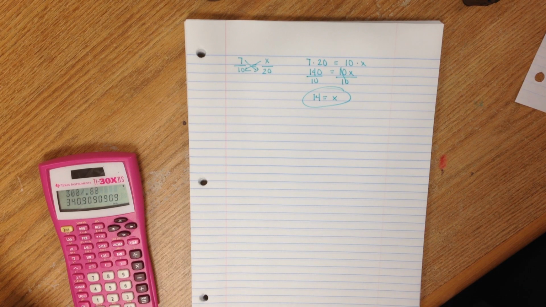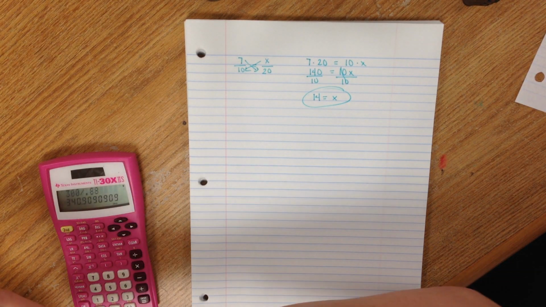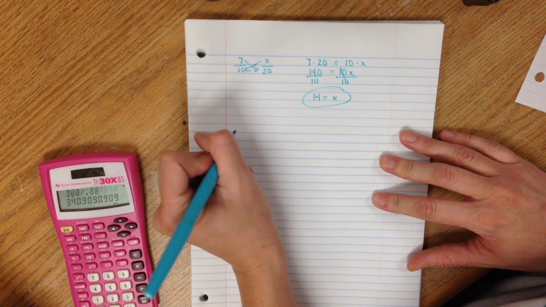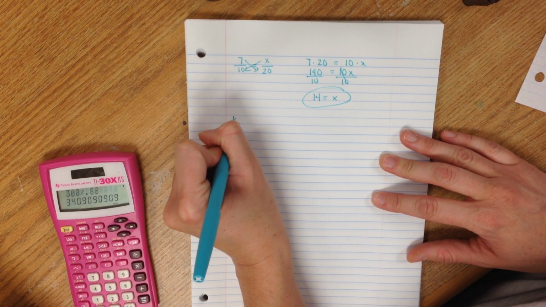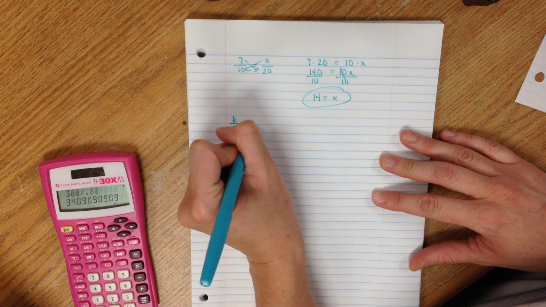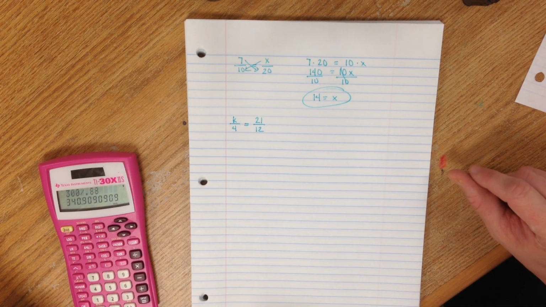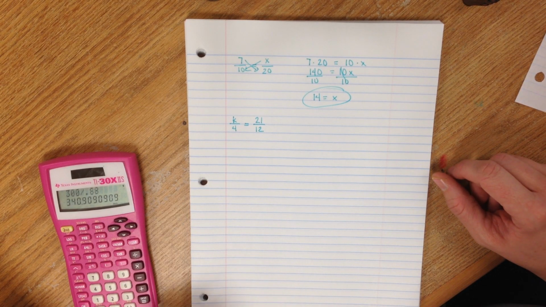They're not always going to be story problems. So why don't you pause the video, and let's have you do one more. Let's do K over 4 equals 21 over 12. Pause the video and solve that proportion, and then restart the video to check your work.